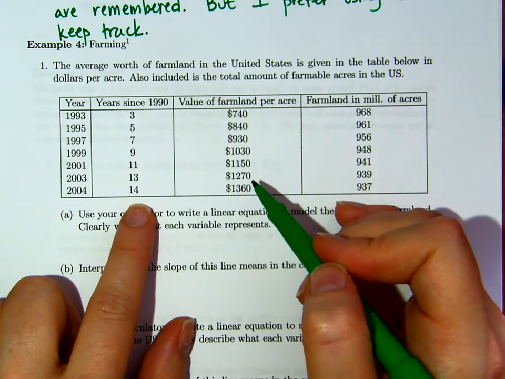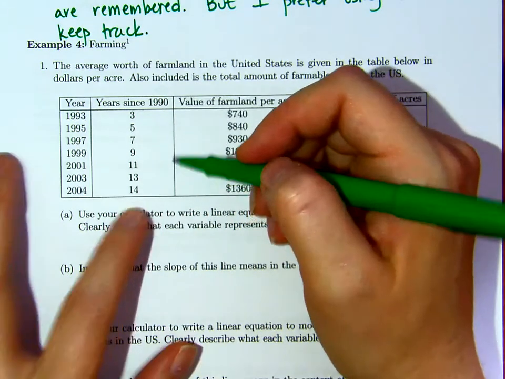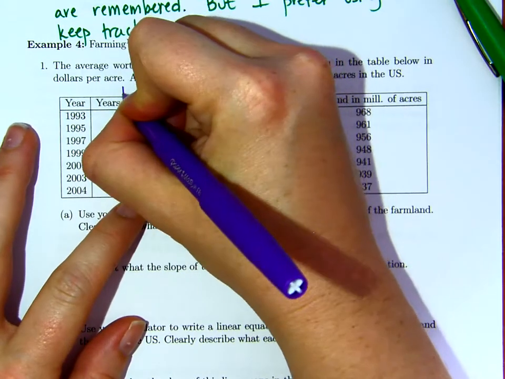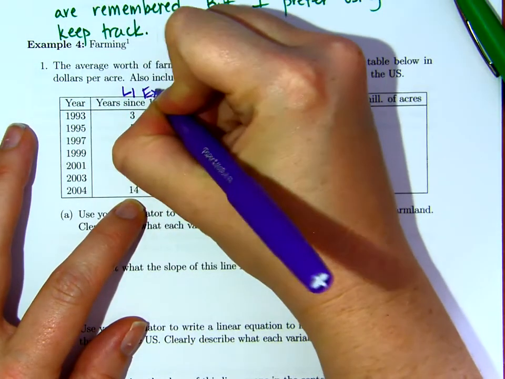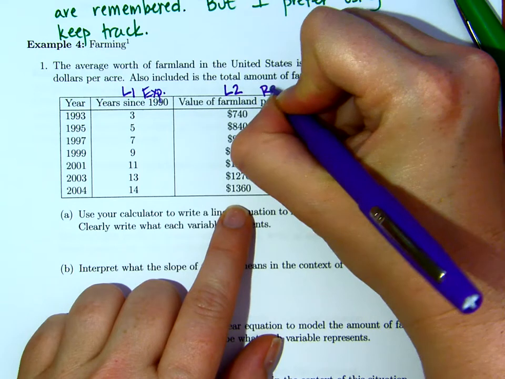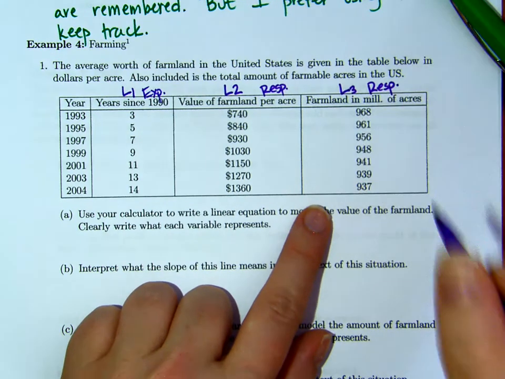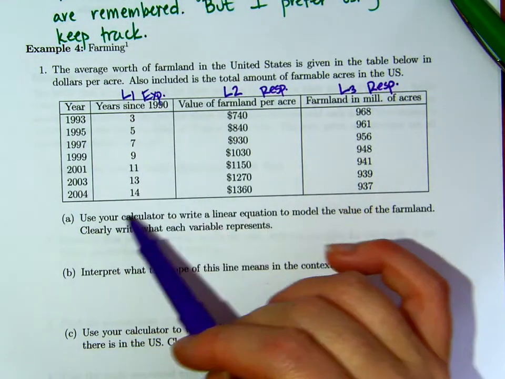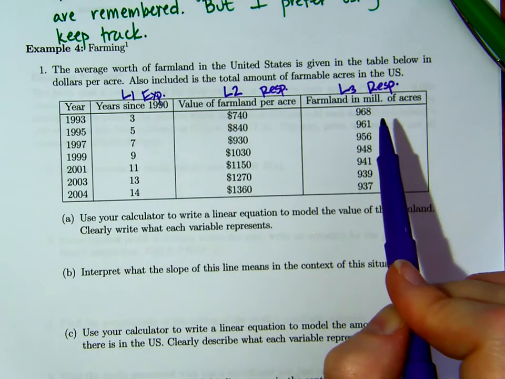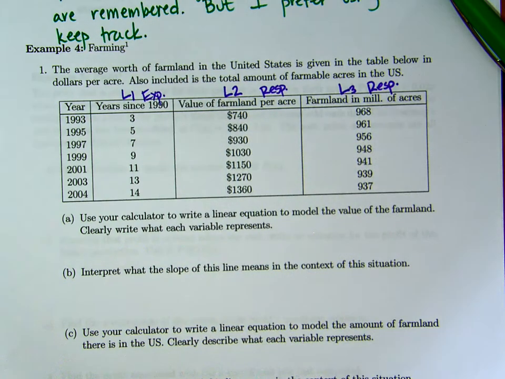So before I actually start this video, just so you know, so that you can maybe do this, I'm going to put this into list 1 because it's the explanatory variable. I'm going to put this into list 2 as a responding variable, and I'm going to put this into list 3 as a different responding variable. So I'm actually claiming that the time is explaining the value and the number of acres, and that it's independent of the value and the millions of acres of farmland.